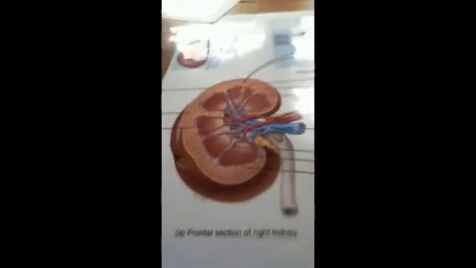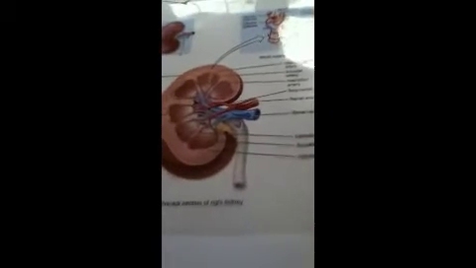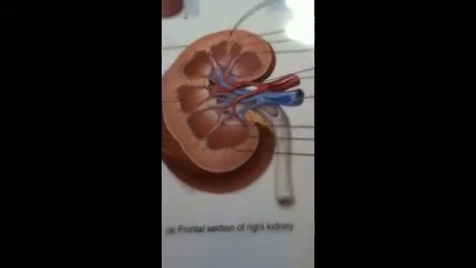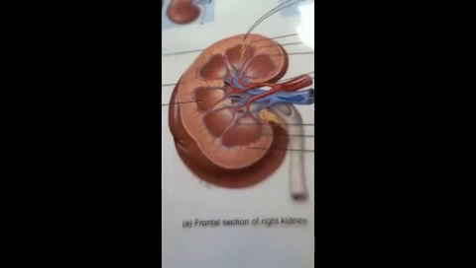The reason all this blood is flowing to the kidneys is because of the function of the kidneys, and that's to maintain homeostasis. The kidneys are going to look at the blood and decide what we want to keep in the body and what we want to get rid of from the body in the form of urine.